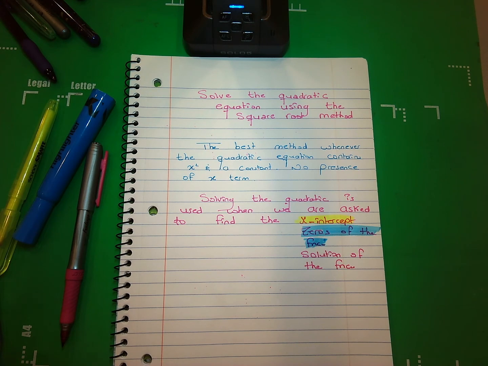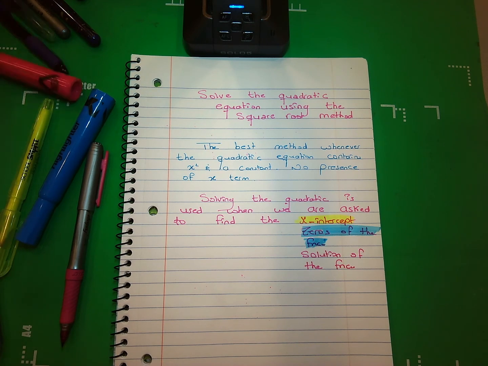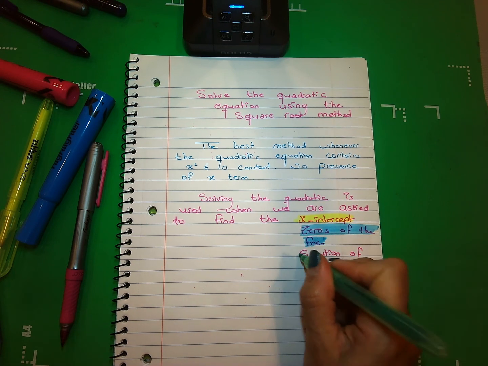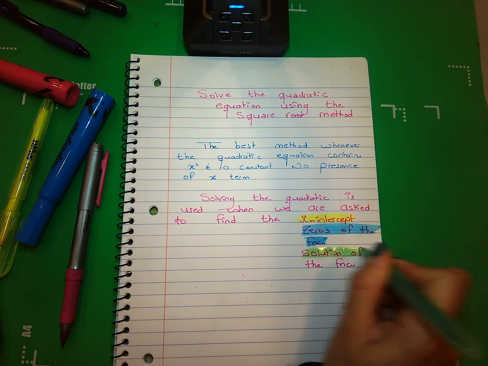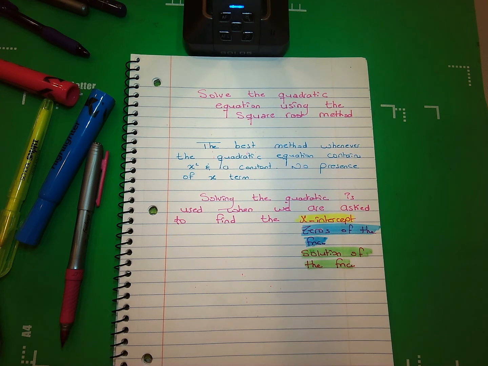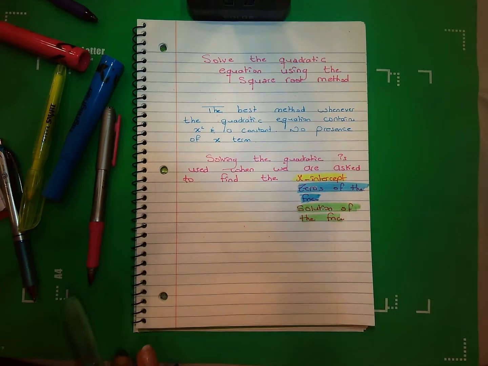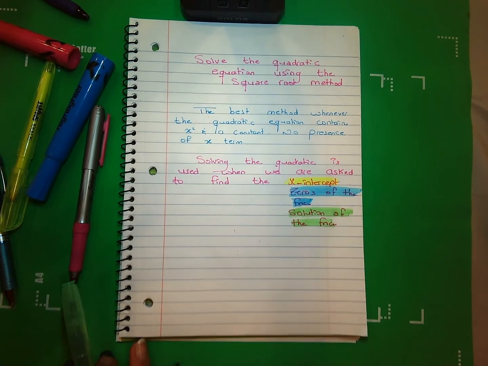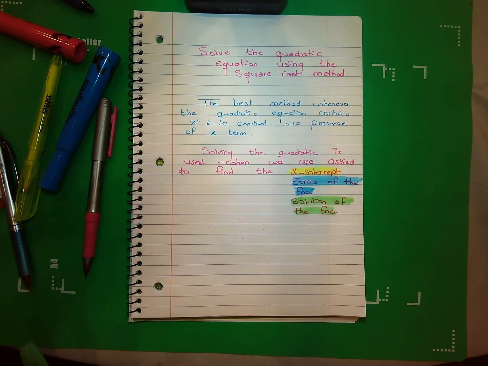So whether you were asked to find the x-intercept, or they're asking you what are the zeros of this function, or what is the solution of this function, in other words, they are telling you that you need to find the x value, which means y is 0.